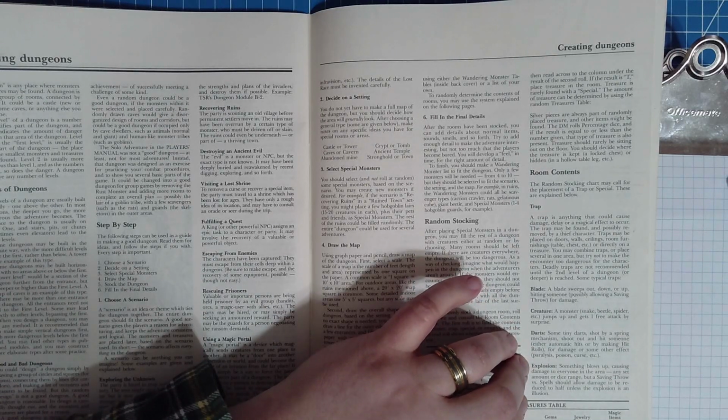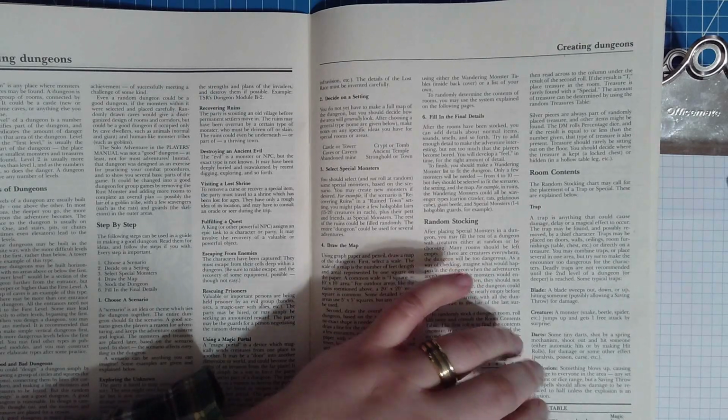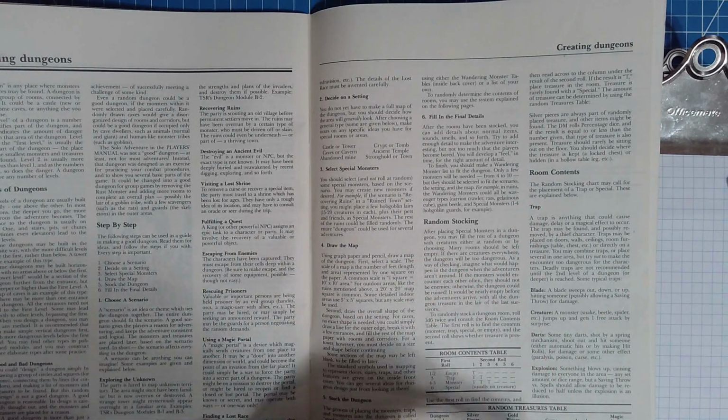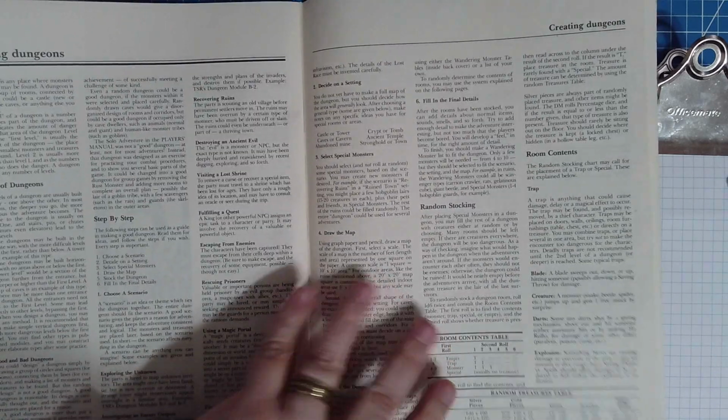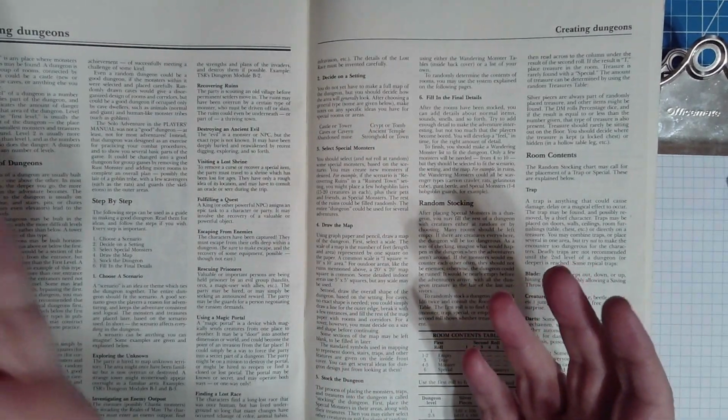Explosion. Something blows up, causing damage to everyone in the area. Any set amount of dice range, but a saving throw versus spell should allow damage to be reduced to half, unless the explosion is an illusion. That's an interesting concept. That's an odd swerve at the end of the reading, right? If the explosion's actually an illusion.